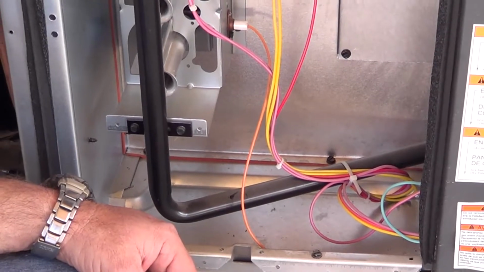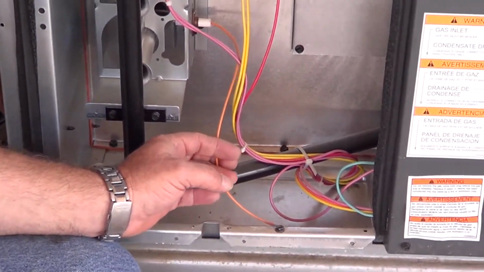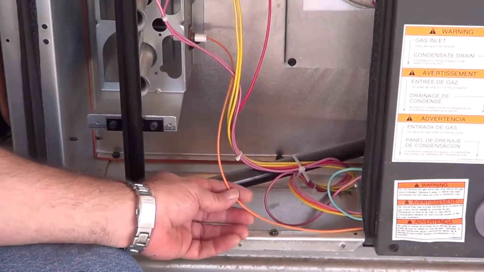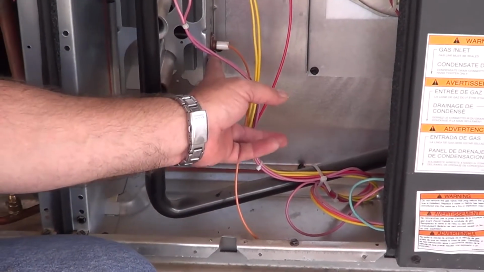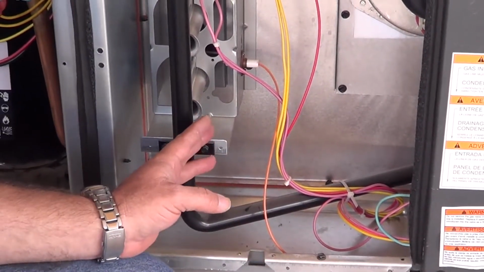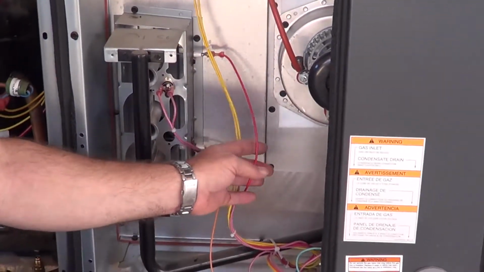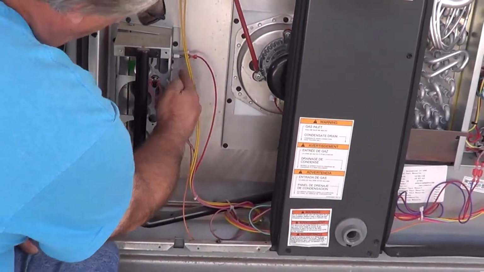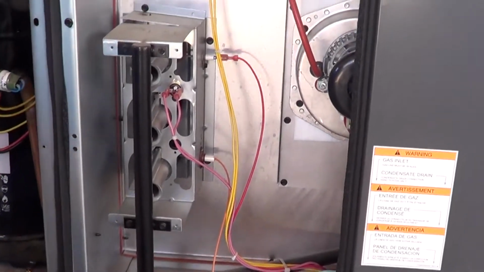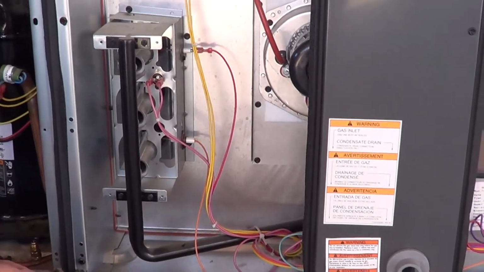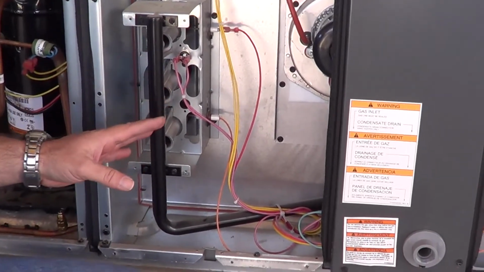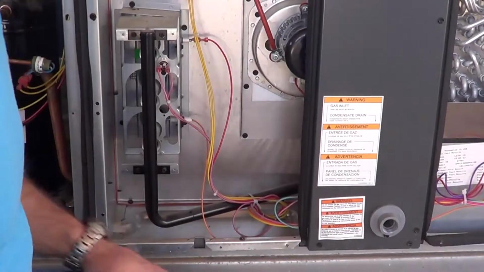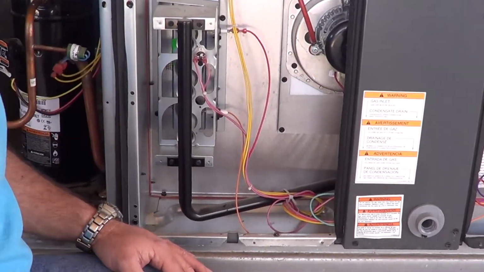Flame rectification is the fire actually rectifies the high voltage that's being sent through the orange lead to the spark emitter and conducts it through the flame to the flame sensing rod. This second rod in here that this red wire is connected to is the flame sensing rod, and what it's doing is it's receiving a high voltage DC, pulsating DC, and sending it back to the IFC, and that proves that we have ignition.